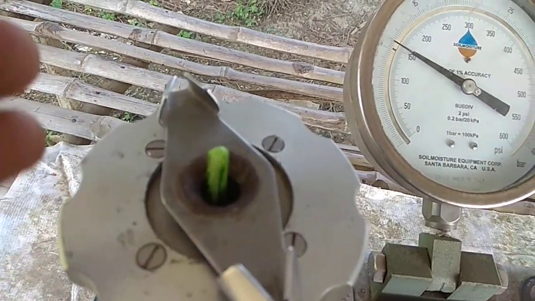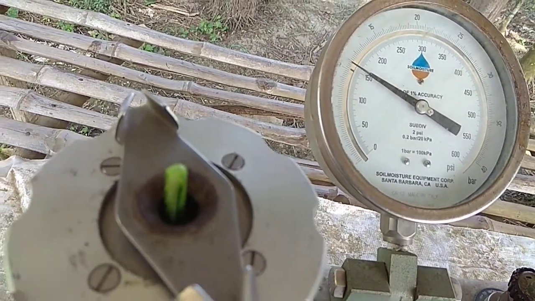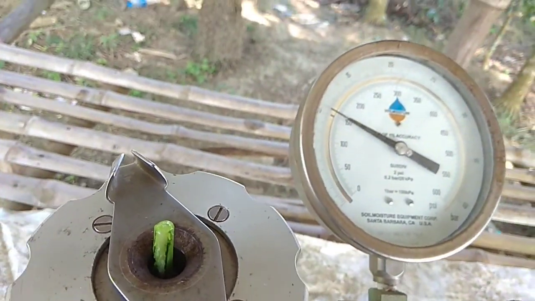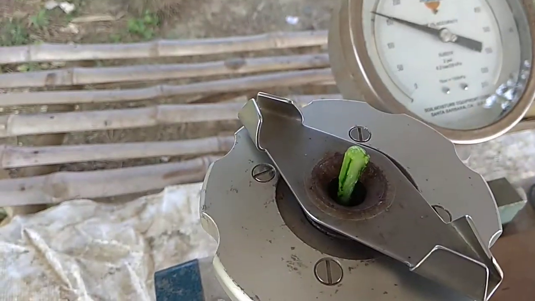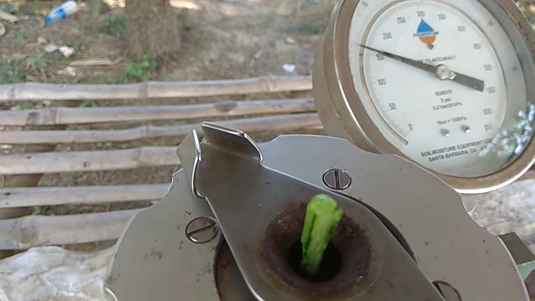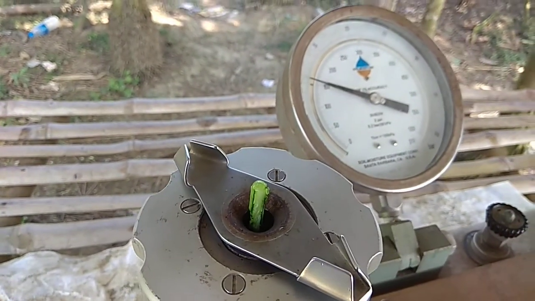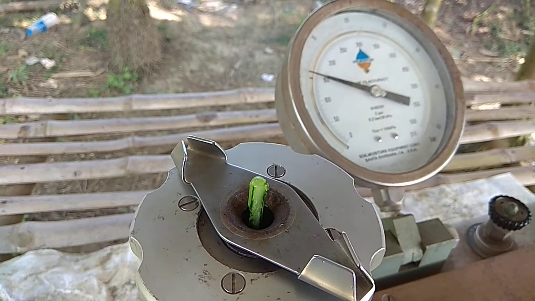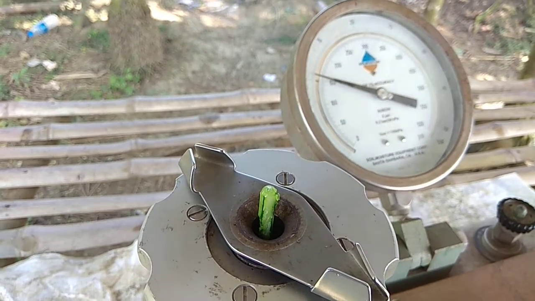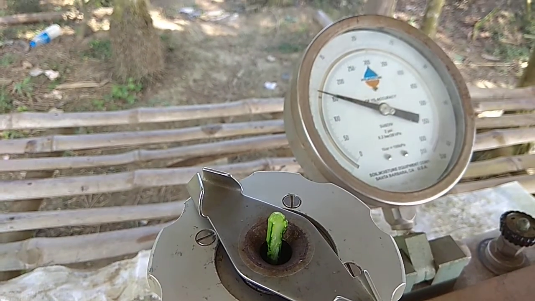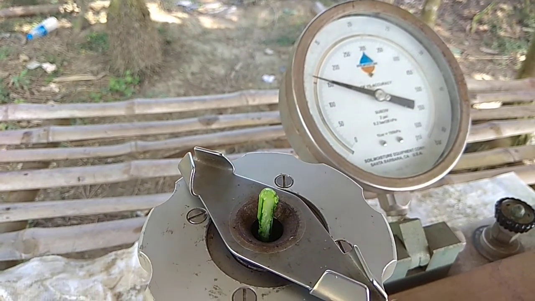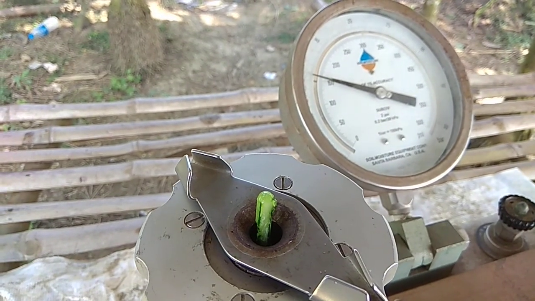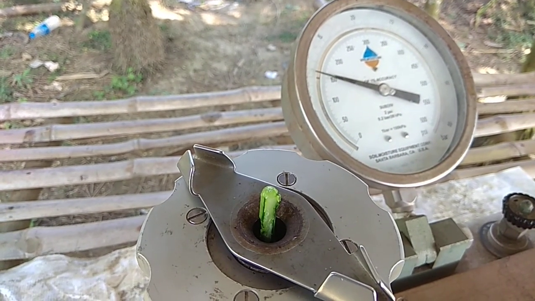And this is the leaf water potential. If mild stress is there, then the leaf water potential is 7 to 8 bar, and if there is more stress, then it comes up to 10 to 12 bar, and if stress is again more, then the reading you get is more than 12 to 14 bar.